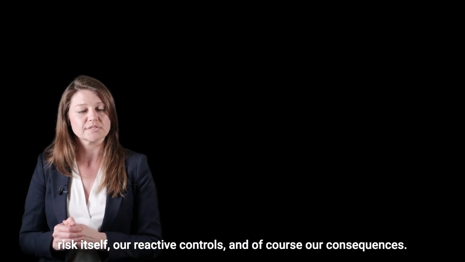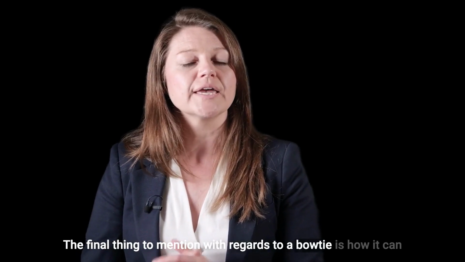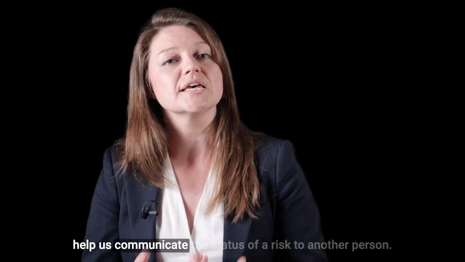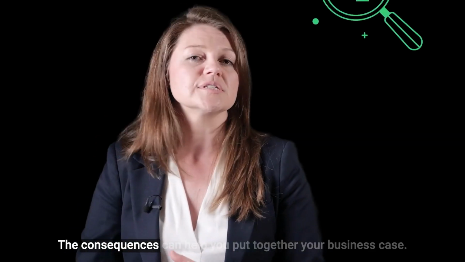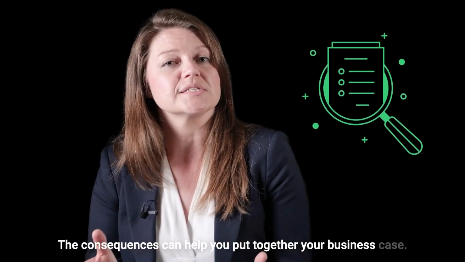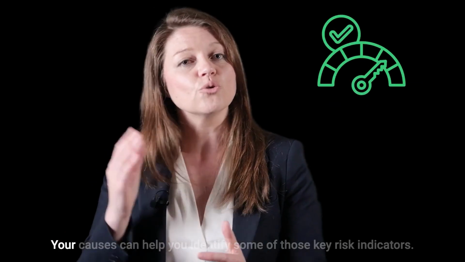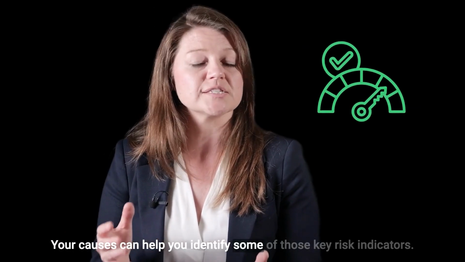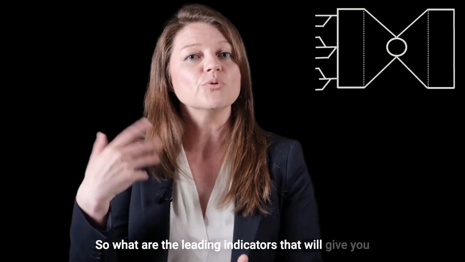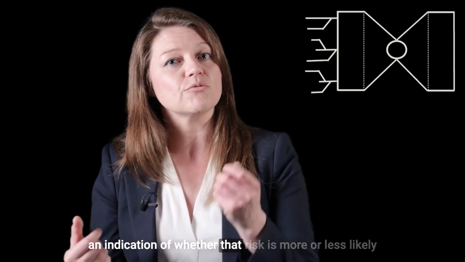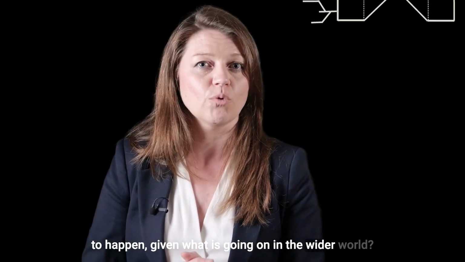The final thing to mention with regards to a bow tie is how it can help us communicate the status of a risk to another person. The consequences can help you put together your business case. So what is the value of managing that risk? Your causes can help you identify some of those key risk indicators. So what are the leading indicators that will give you an indication of whether that risk is more or less likely to happen given what is going on in the wider world?